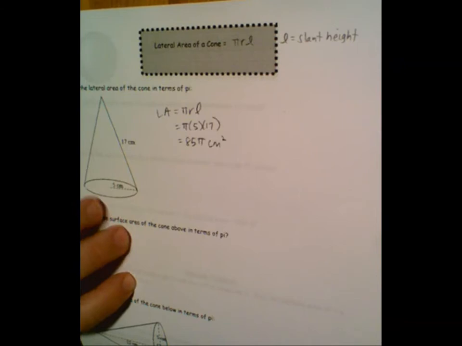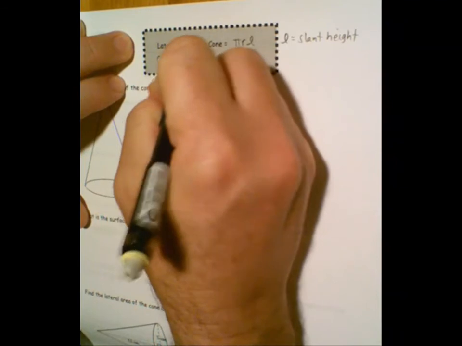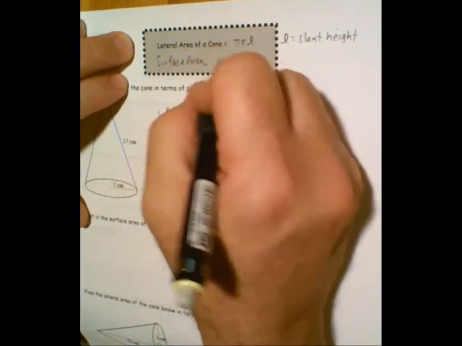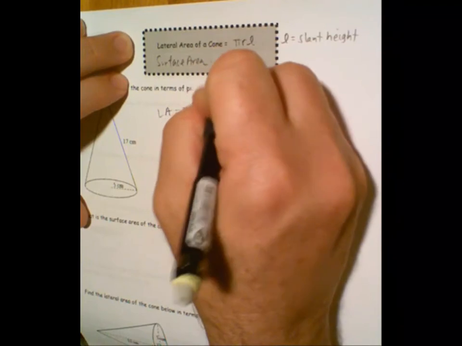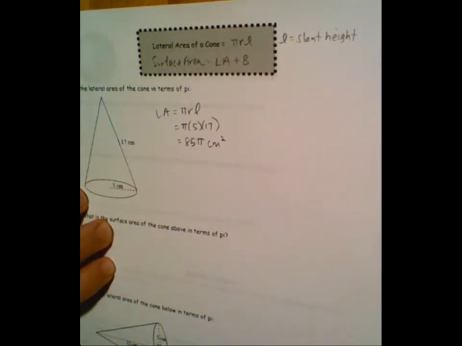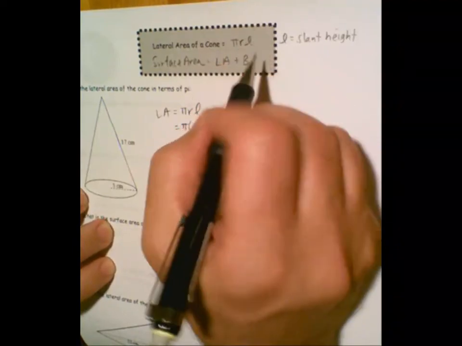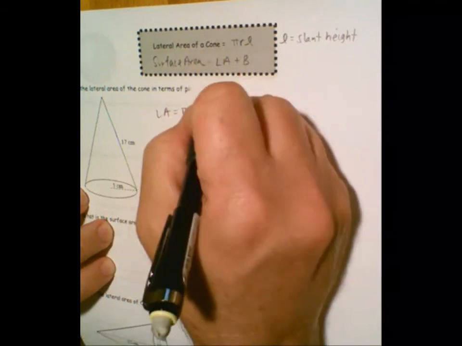Now, back up for a minute. We only did the lateral area. If we want to do the surface area, that's equal to the lateral area plus the area of the base. Well, what is the base of a cone? There's just one base of a cone. The cylinder had two bases. A cone has only one. So it's really pi r L plus pi r squared.